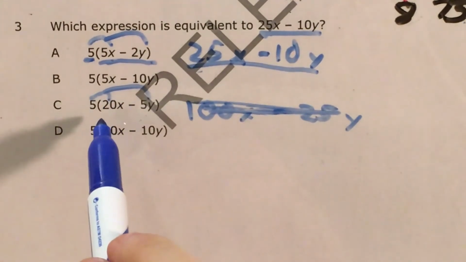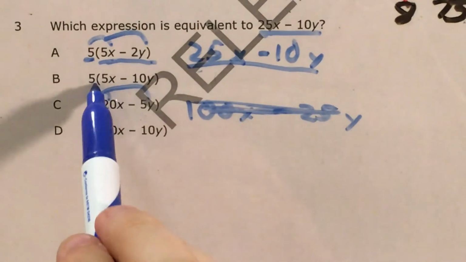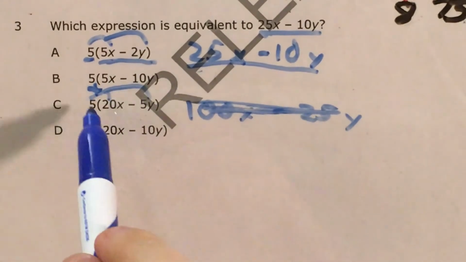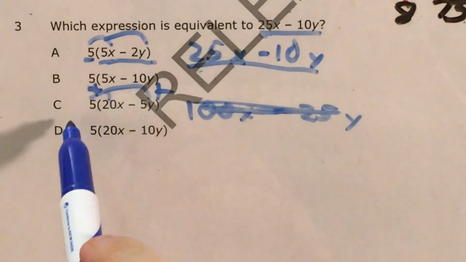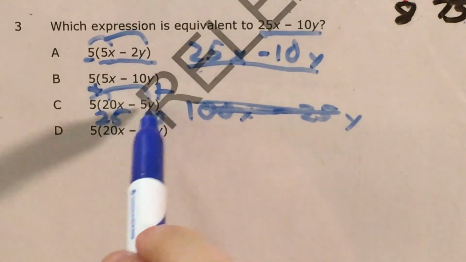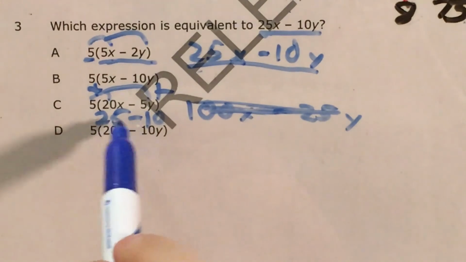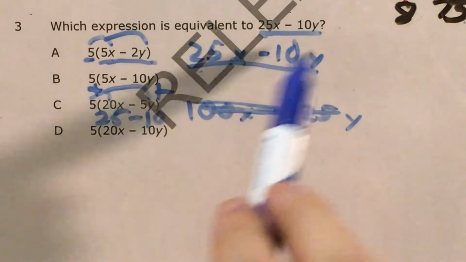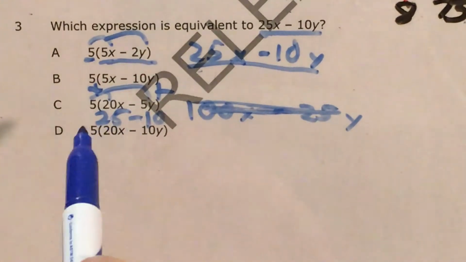Because let's say you didn't multiply, you just added. You said, all right, I do 5 plus 20, and then I do 5 plus 5. 5 plus 20 is 25. 5 plus 5 is 10. This would give me 25 minus 10, or 25x minus 10y, and that matches this. But of course, this would not be the right answer.